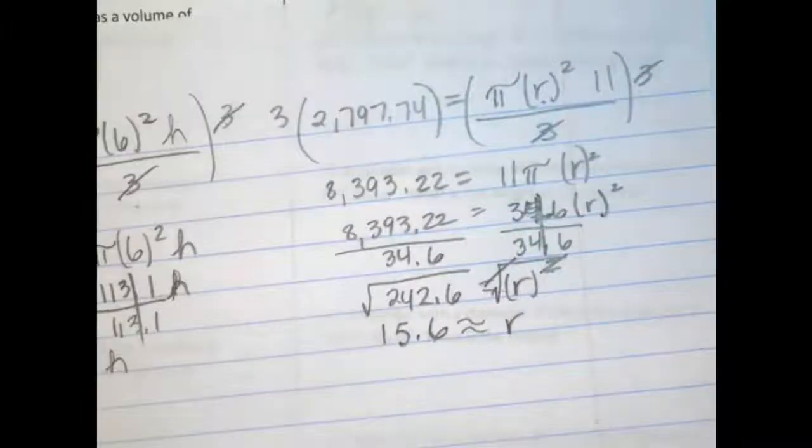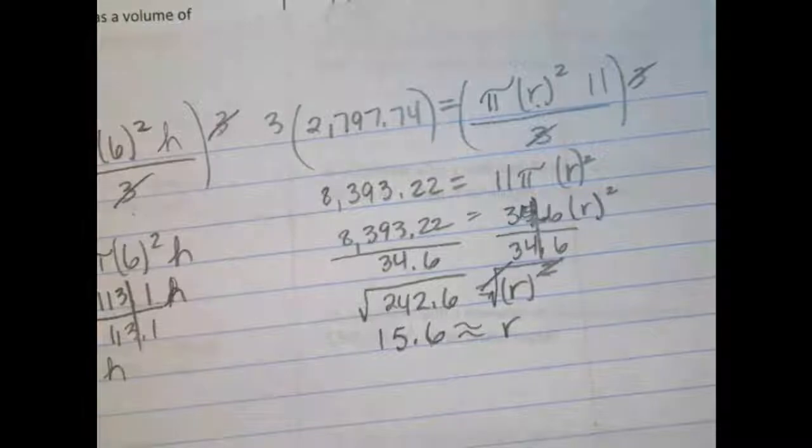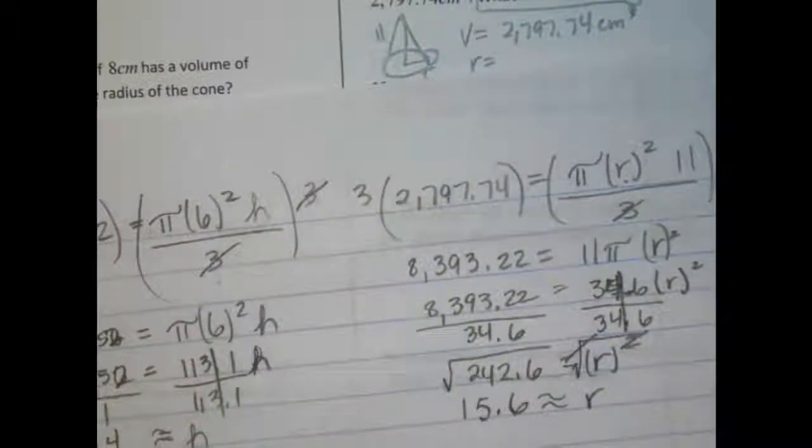Okay? All right, any questions? Okay, we're just doing the front side today. Tomorrow we'll do the back side, quiz on Friday.